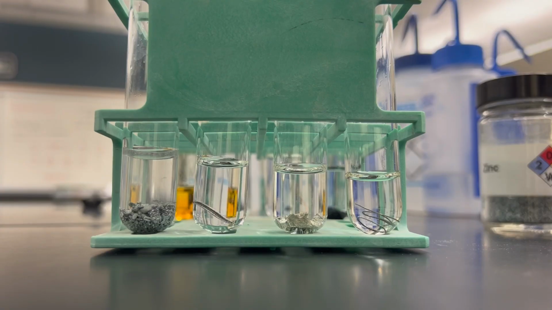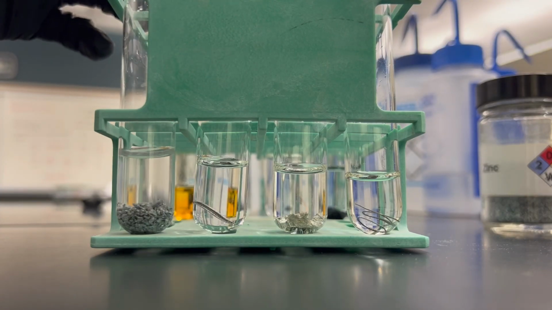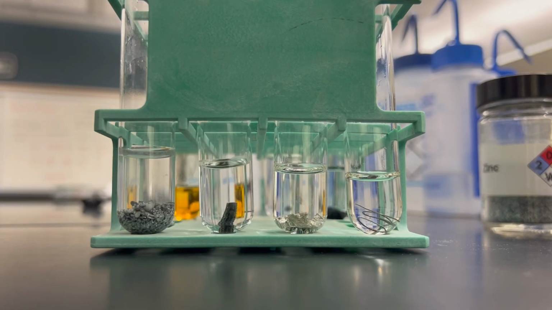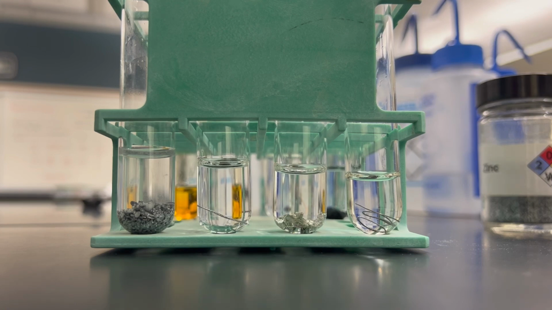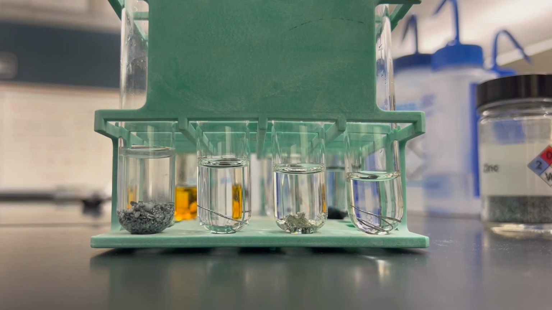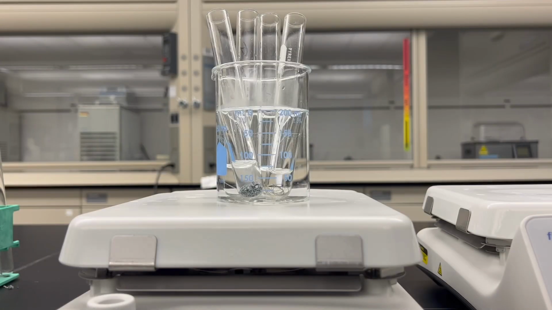So these have been sitting for about 5 minutes, and nothing really has happened so far. There's no production of bubbles, there's no degradation of our sample. So what we're going to do is put these into a hot bath so that we can help the reaction move forward.